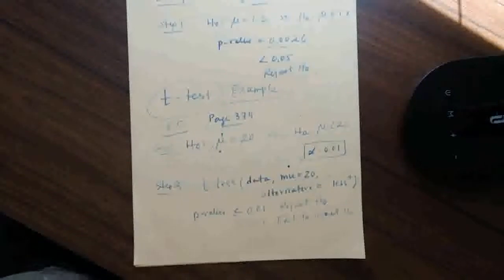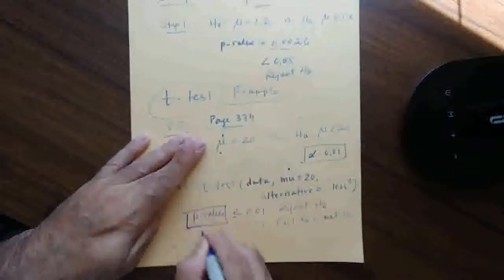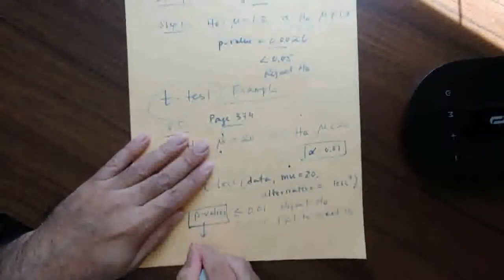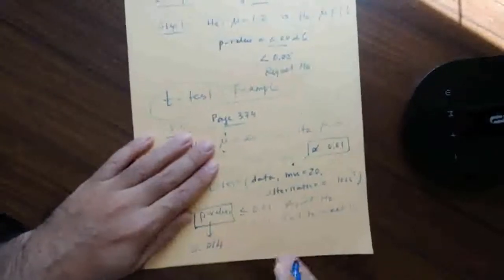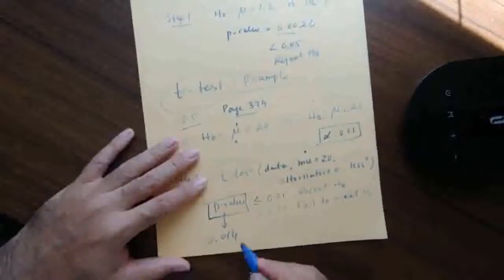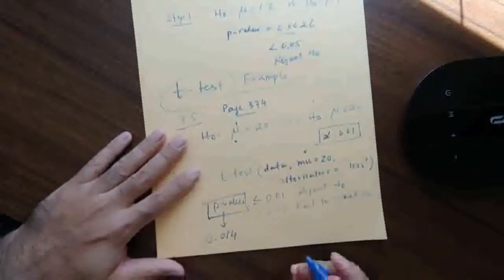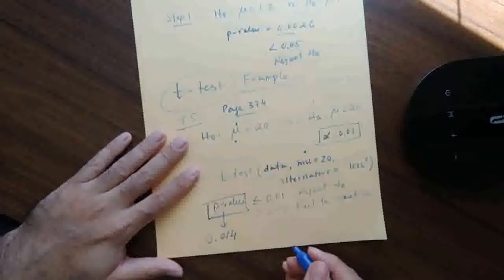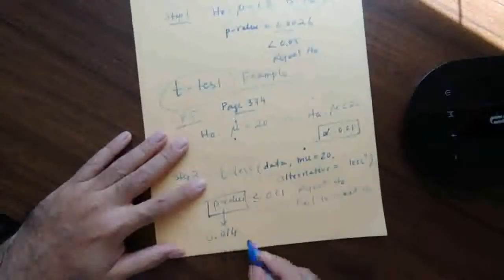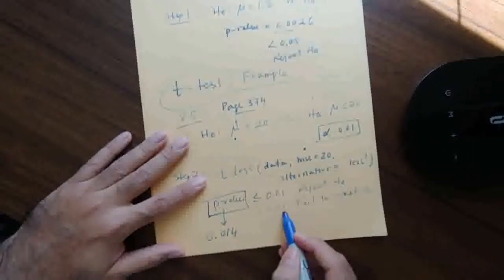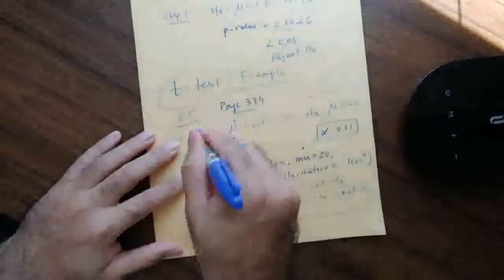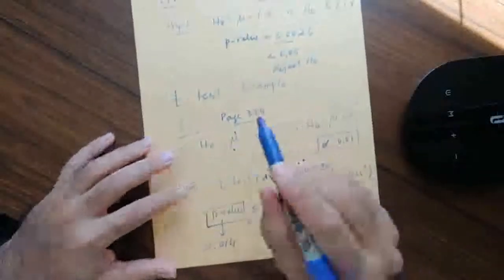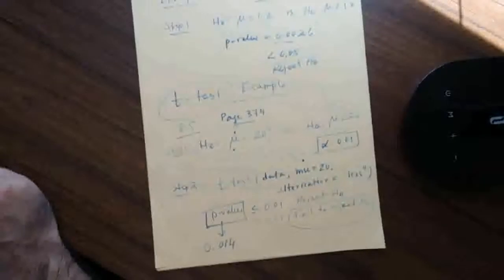And the p-value that you will get from the R is 0.014, which is bigger than 0.01, so you fail to reject the null hypothesis, meaning that mu equal to 20 is possibly true.